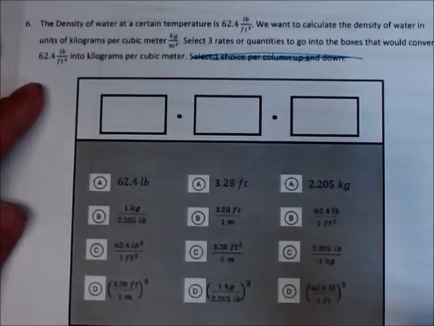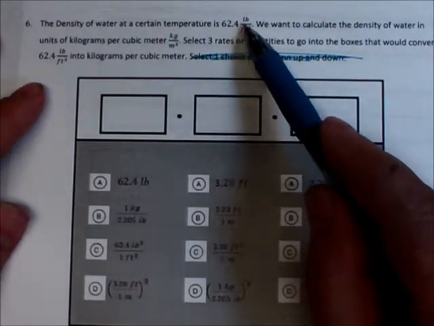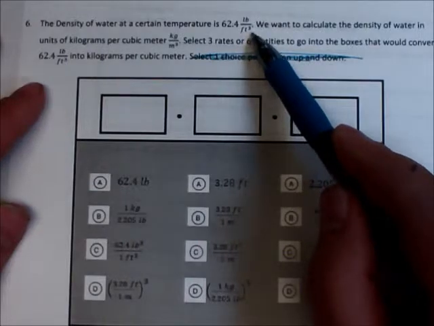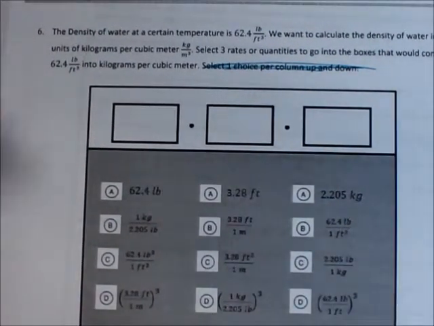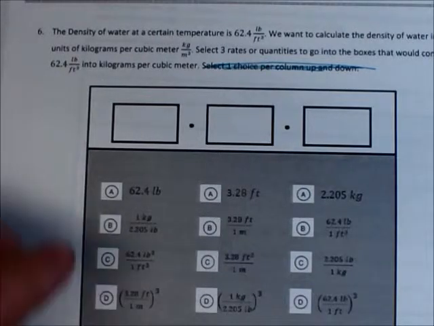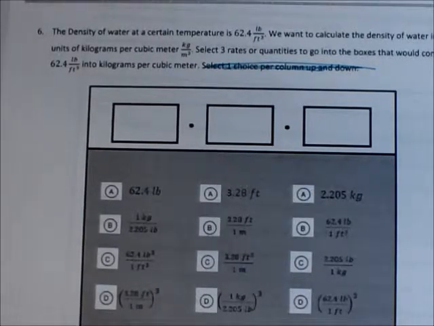If I was going to take this 62.4 pounds per foot cubed and convert it into kilograms per meter cubed, I'm going to have to cancel the units I don't want to create the units I want. So let me find a piece of paper here to write over this.